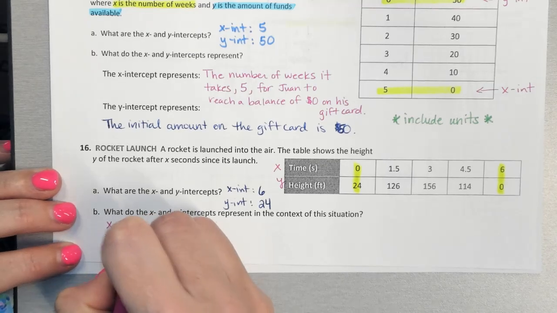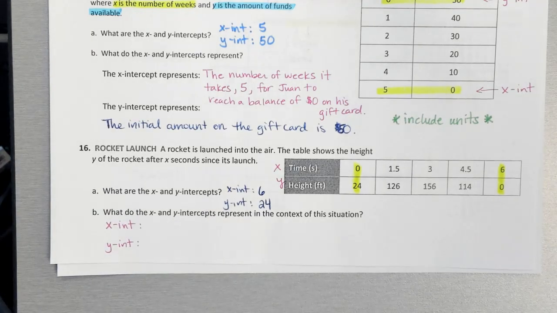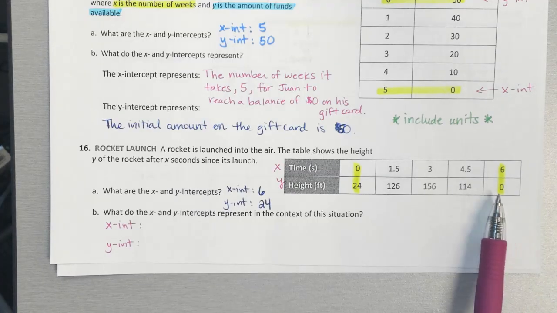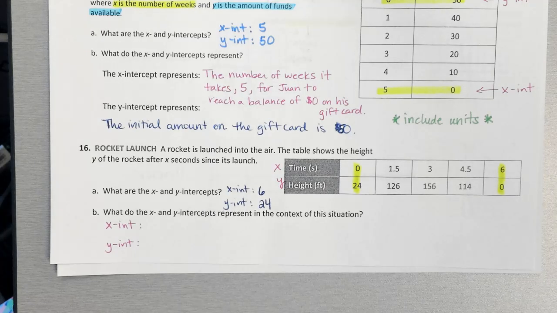No, let's talk about what is happening. So if the height's at 0 feet, where is the rocket? Not there. It's on the ground, right? Because it's going to launch and then it's going to come back down, right? Because of gravity.